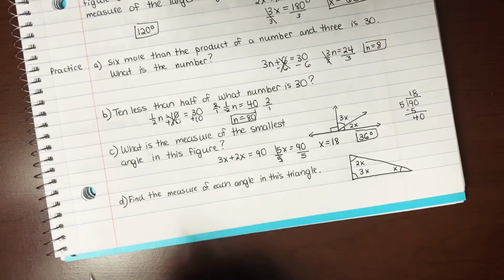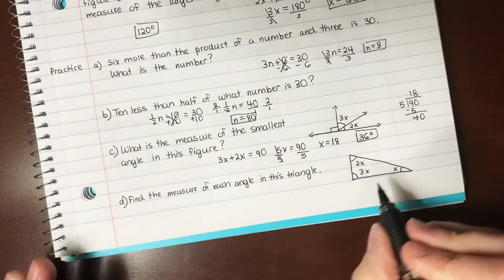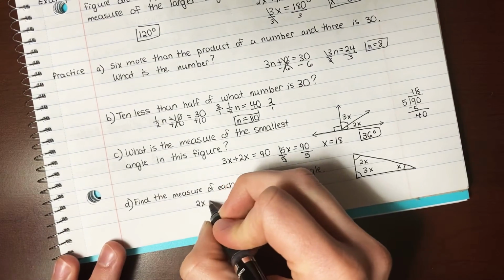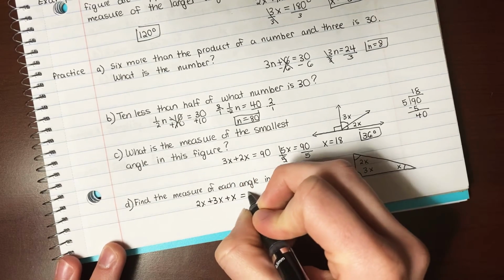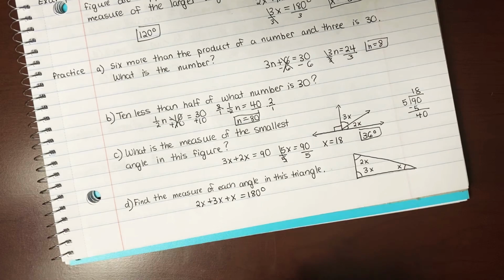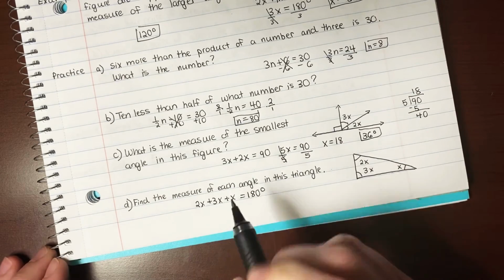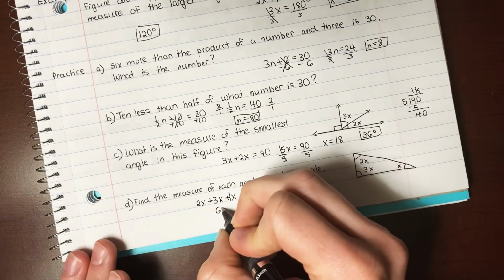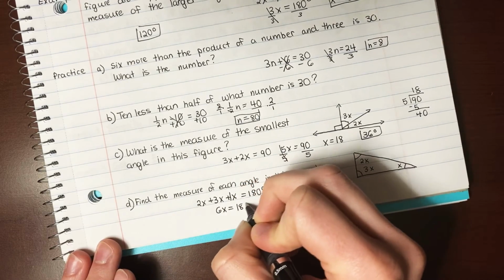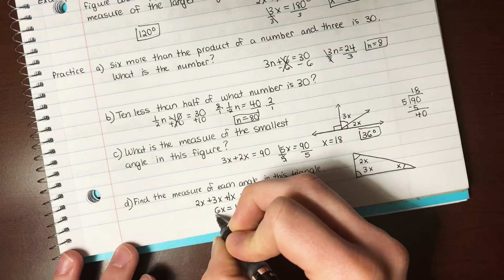And then D, find the measure of each angle in this triangle. Well, we don't know any of them, but how many degrees are in a triangle? 180. So we know that 2x plus 3x plus x, all those 3 angles together will equal 180 degrees. So we can add them up. Think of this as 1x. So 2 plus 3 is 5, plus 1 is 6. So 6x, that's going to be equal to 180 degrees.